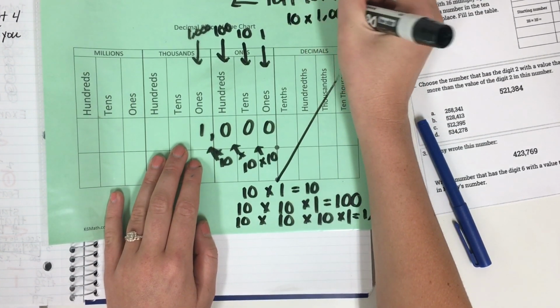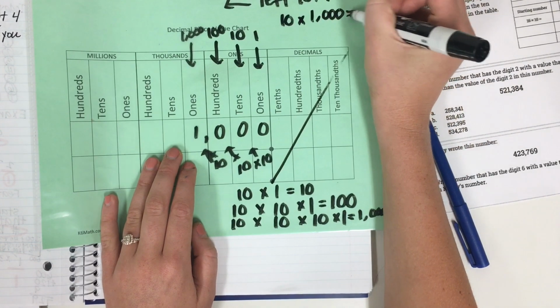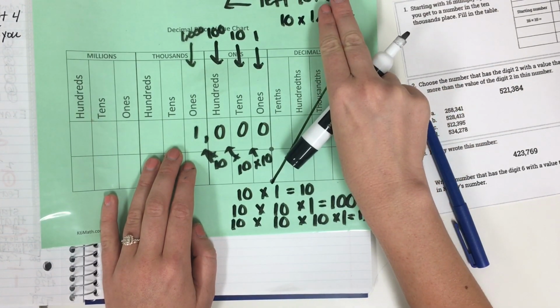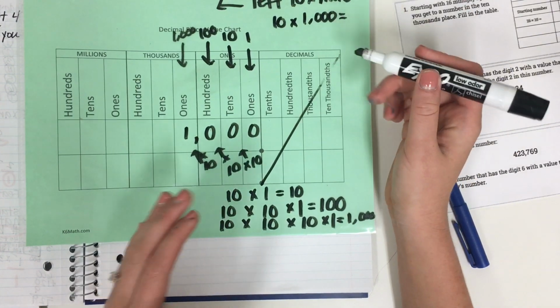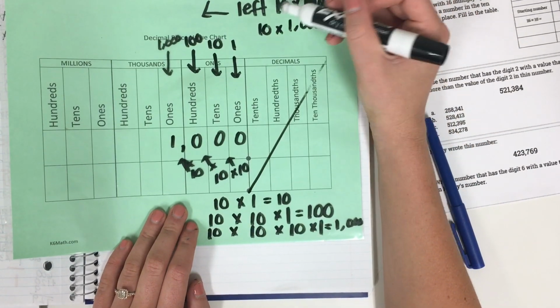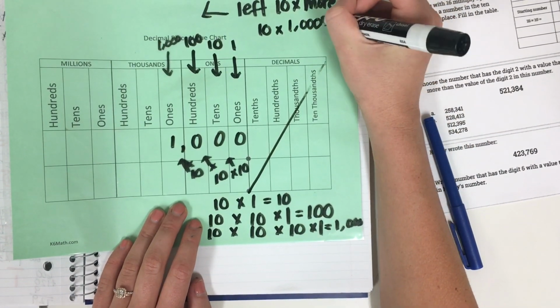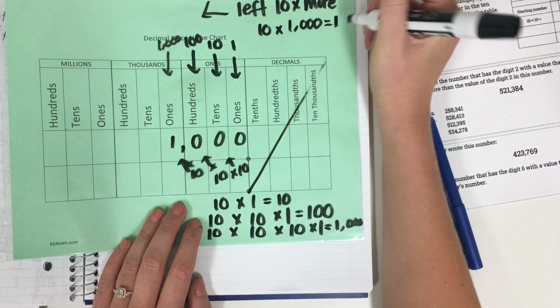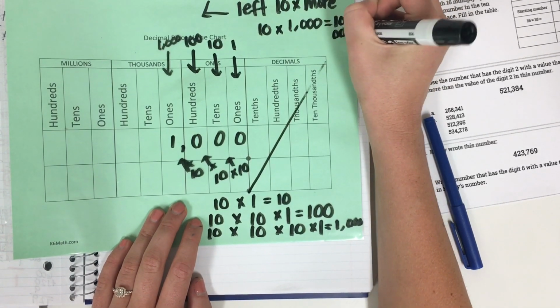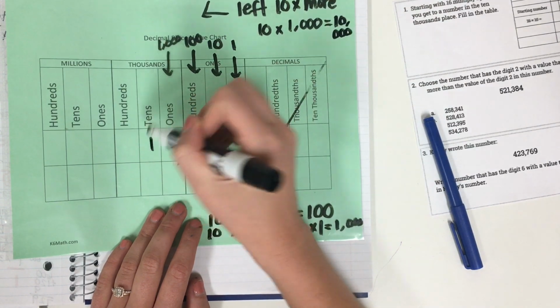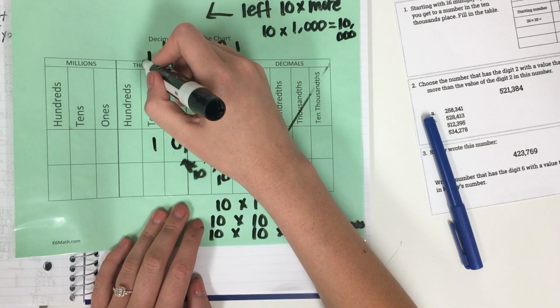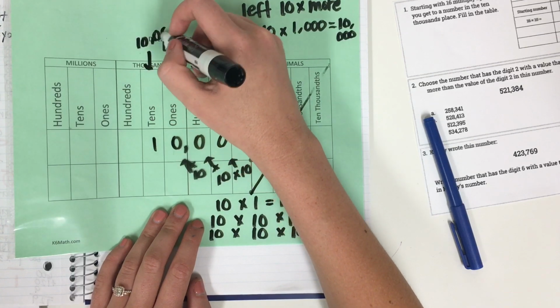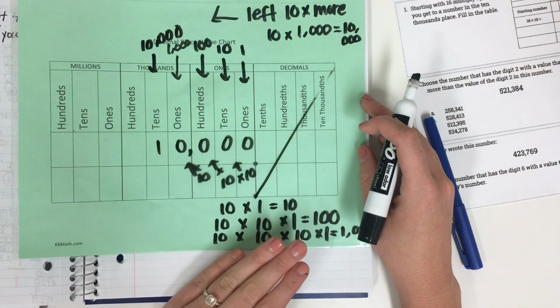Because what's 10 times 1,000? Well, nothing's changed here. I've just added, right? Nothing's changed from down here. All I've done is added some zeros. So all I need to do is count my zeros, right? 1 times 1 is 1. Add some zeros. 1, 2, 3, 4. I'm going to sneak them down here. So now I have 10,000. So as you can see, each place value as it moves to the left is 10 times more, right?